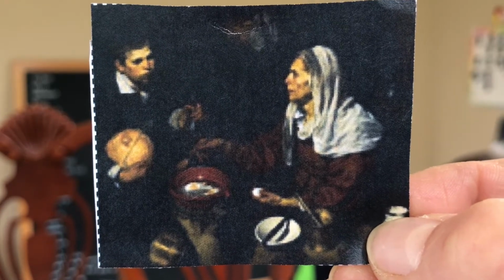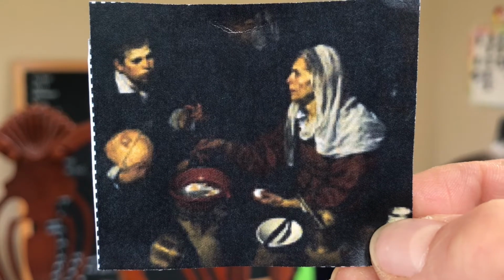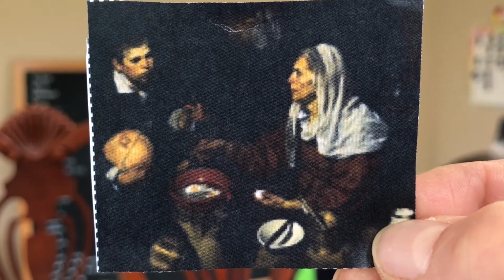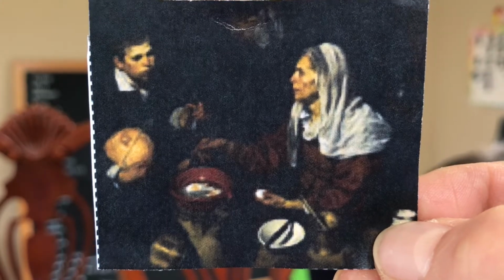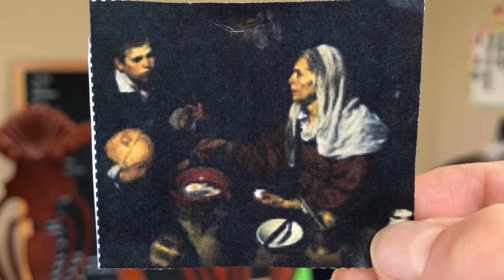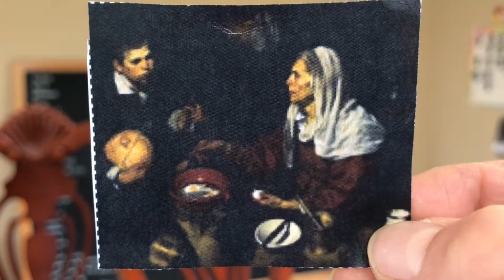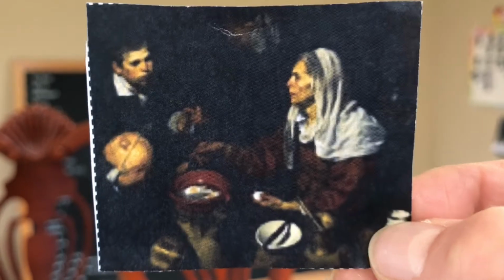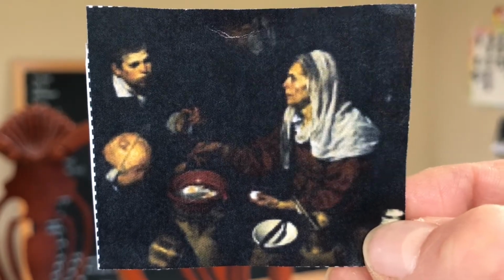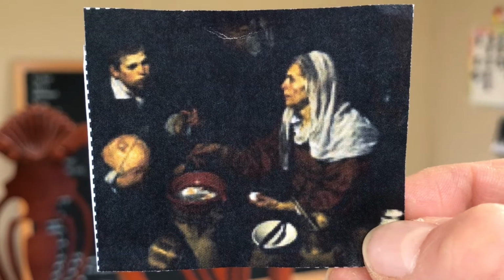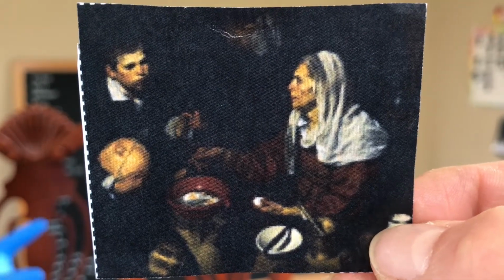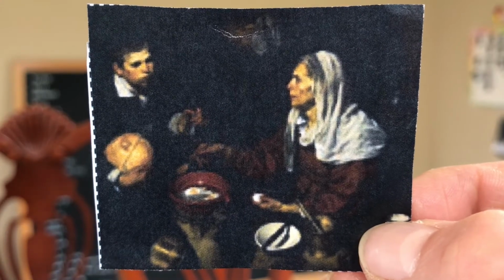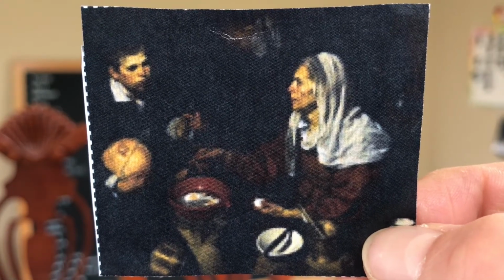He uses chiaroscuro, which is the use of light and shadows in a work of art that makes a three-dimensional object. You can see that these look three-dimensional and there's depth to this picture. The woman here also makes an appearance in his next picture that we're going to study, which is Christ in the House of Mary and Martha.